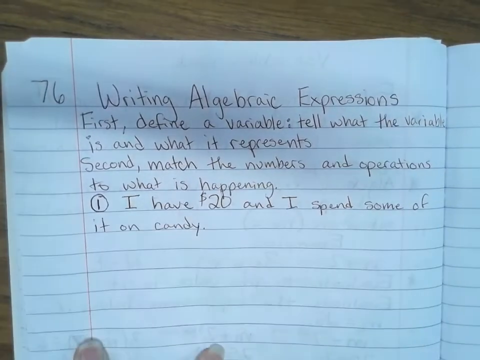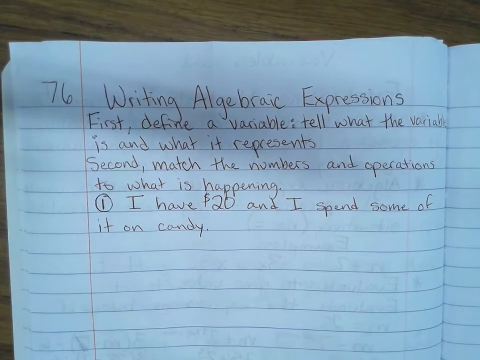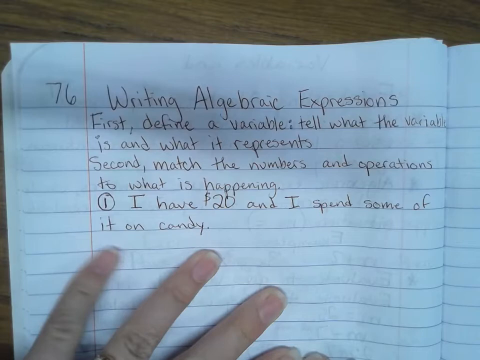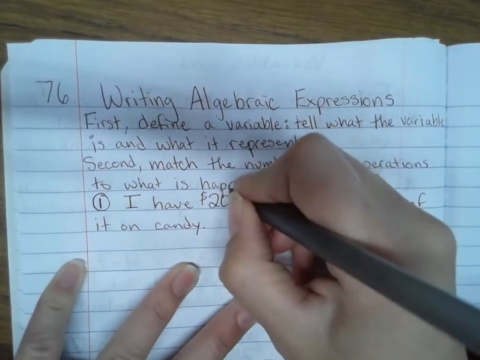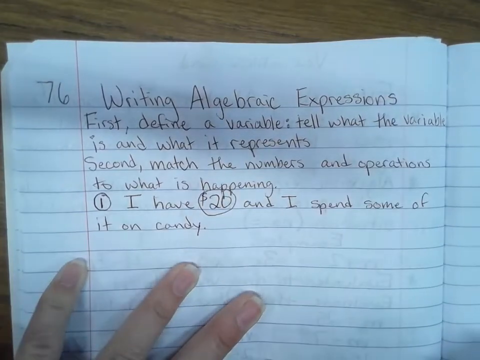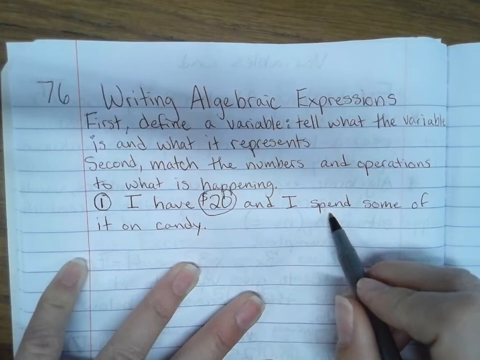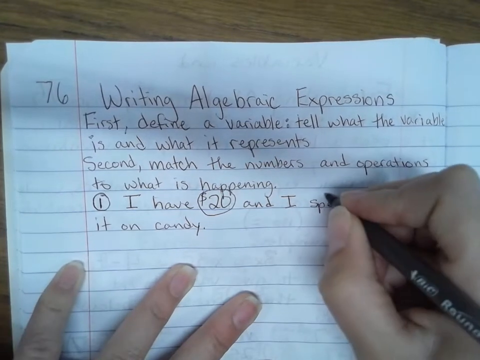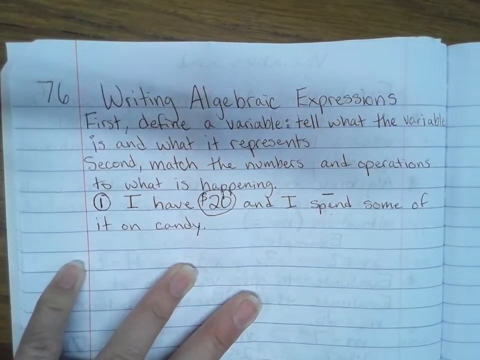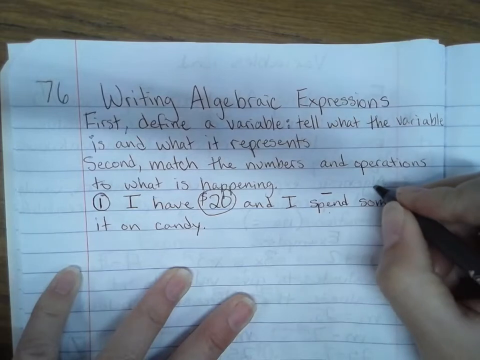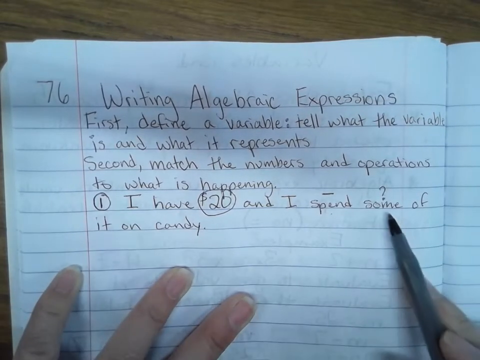Okay, there's my statement. Now I want to turn this into math language. So how could I represent this? Okay, I want you to look through the wording and circle anything that might be important. Well, $20 is going to be useful. Most numbers will be. And I spend. Okay, what am I doing mathematically if I'm spending money? Okay, here it's being subtracted. How much am I subtracting from it? Some. Anywhere you see something that gives you something like that, I want you to write a question mark. Okay, so that's the thing I don't know.